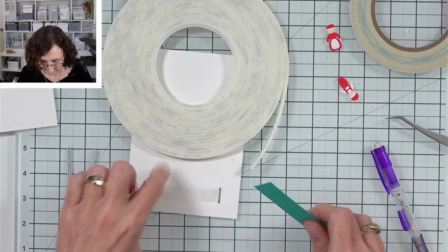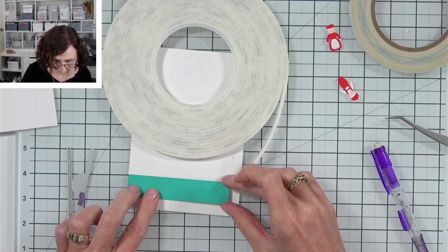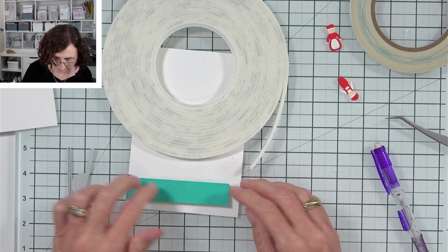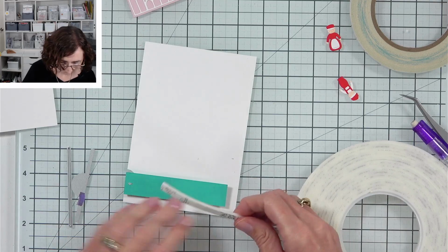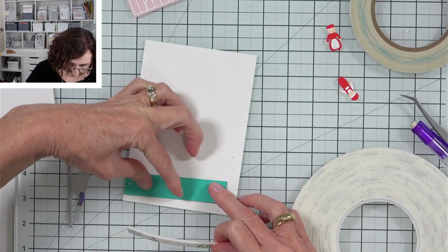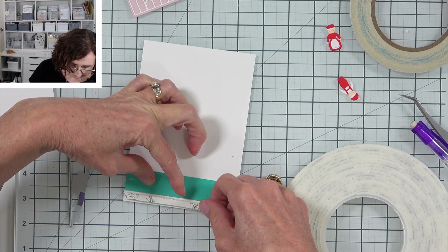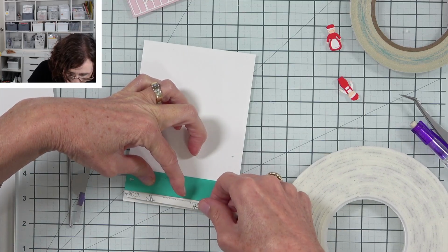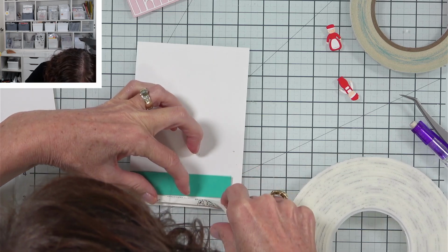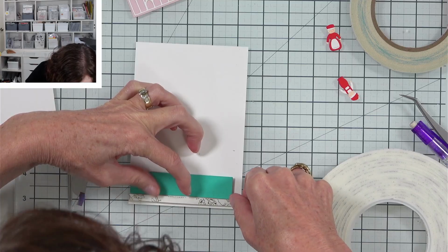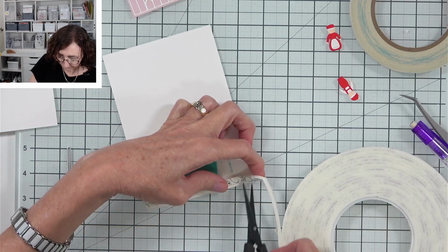Because this set of dies includes a version for a landscape card as well, you see. Now I'm not going to stick this to it, but I want it to be fairly close so that it gives it something to kind of lean against, and that the pull tab can get a bit wobbly.